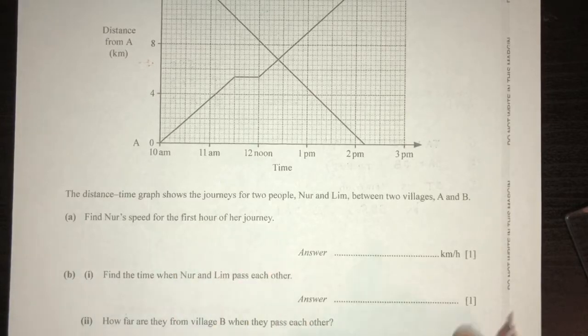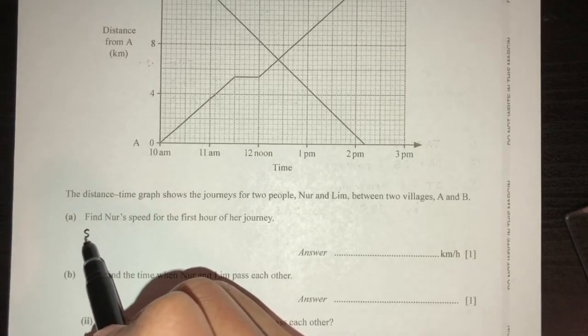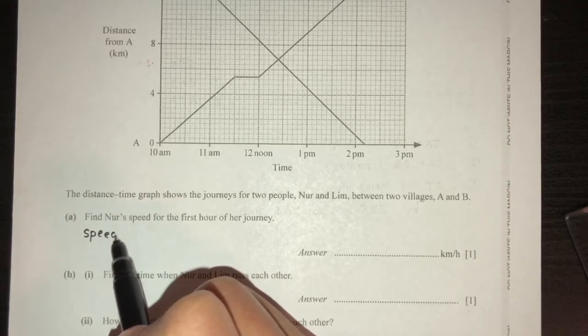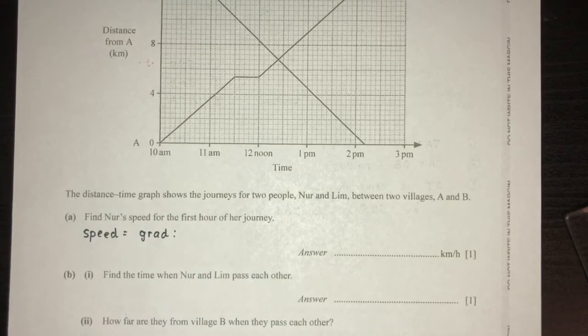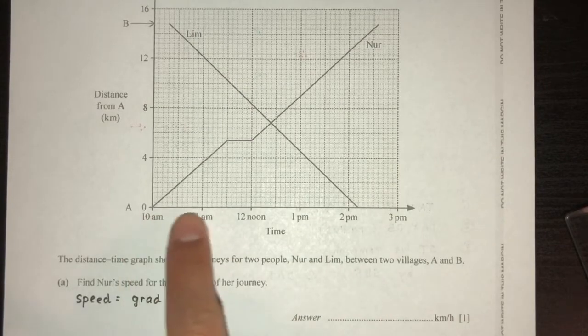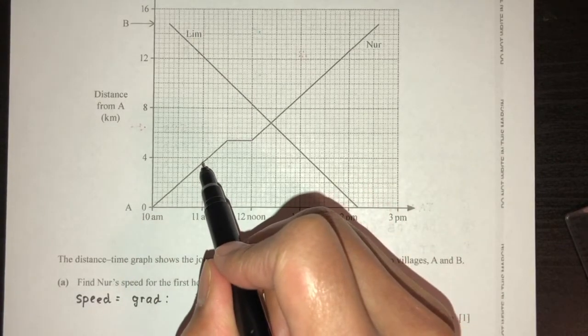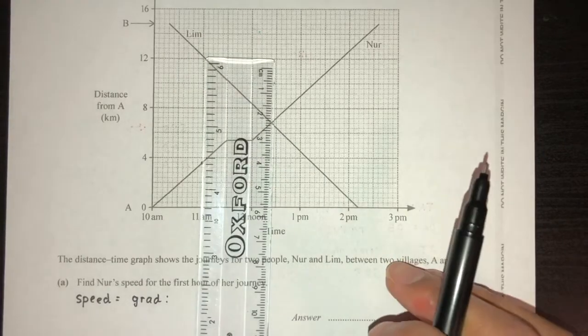Now, something you have to know is, whenever you have a distance time graph, the speed is equal to the gradient. Okay, that's something you have to know. Now, for the first hour, from 10 till 11, it came to this point. So now there's many ways to find the gradient of a straight line. You can first find two points on the line and then use your formula, or if you want to, you can just use this trick.